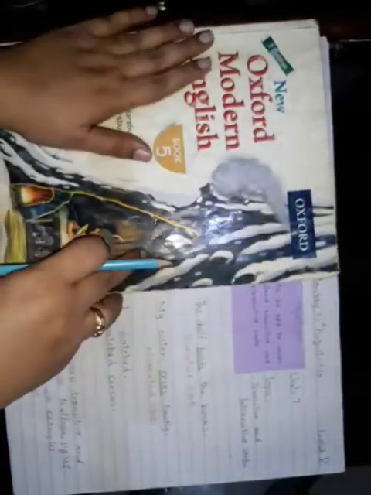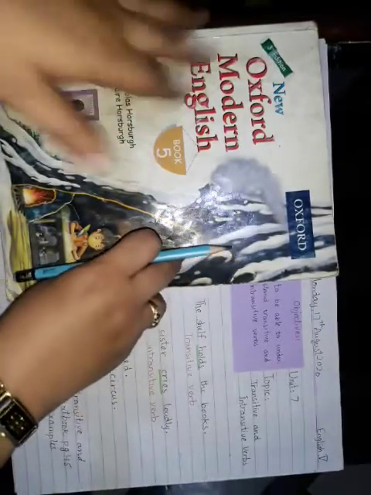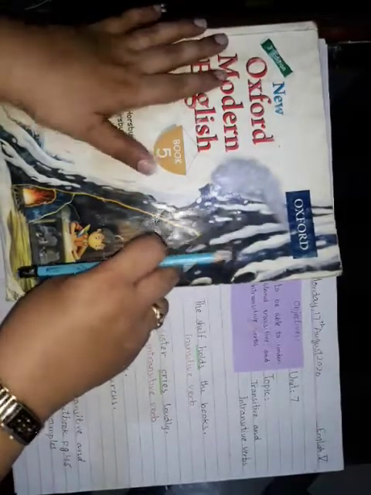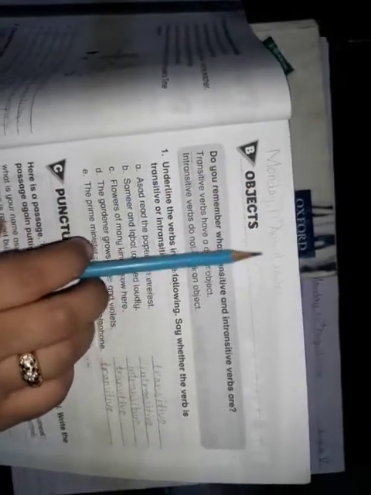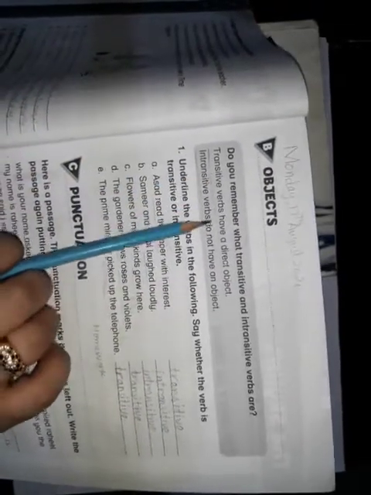Alright, now let's practice more with transitive and intransitive verbs, and let's see how you can identify them. For this one, I would like you to open up your workbook. Alright children, workbook page number 29, you see. Objects. Please write down the date at the top left corner of the page, Monday 17th August 2020. Transitive verbs have objects and intransitive verbs do not have objects. I would like you to highlight the definition.